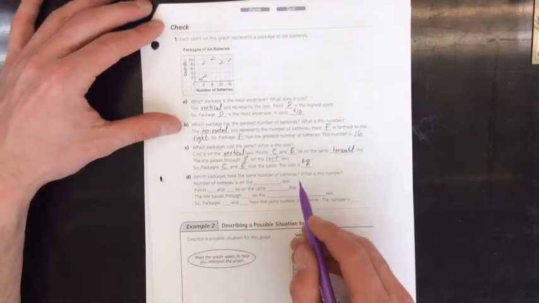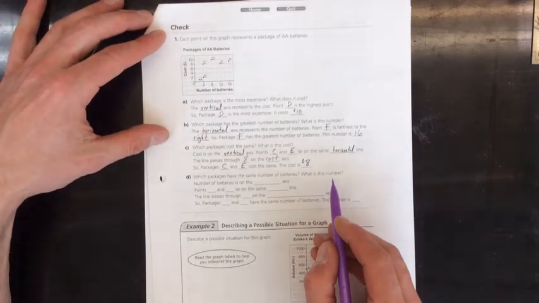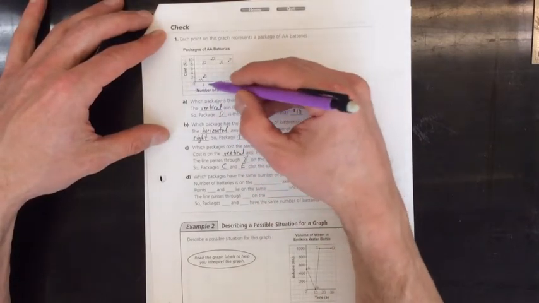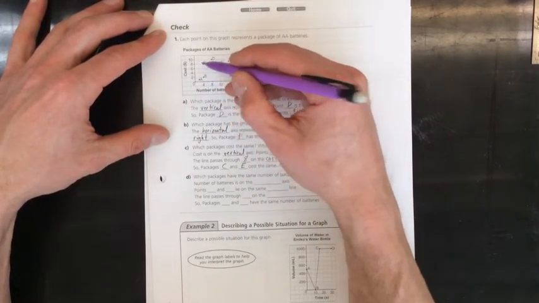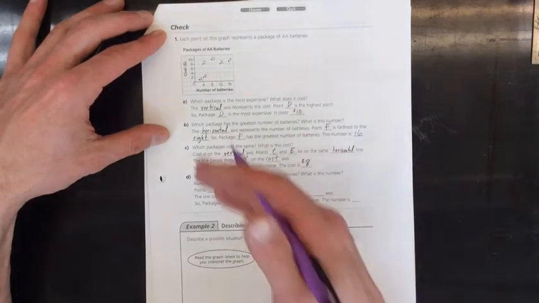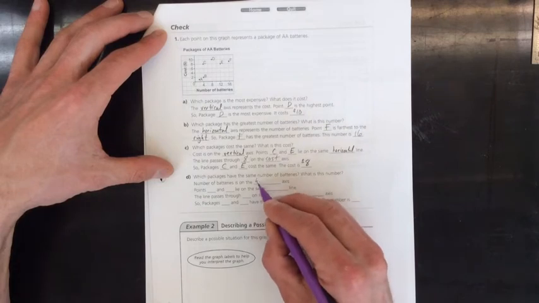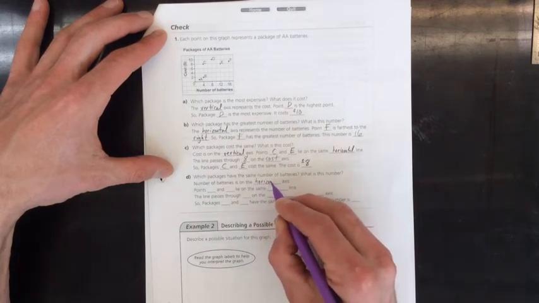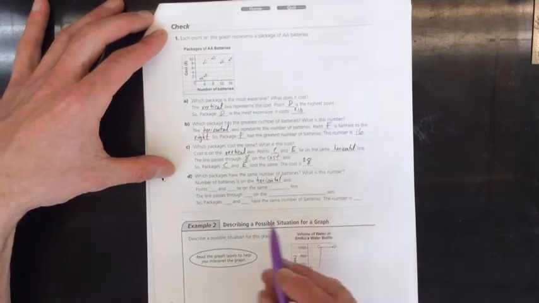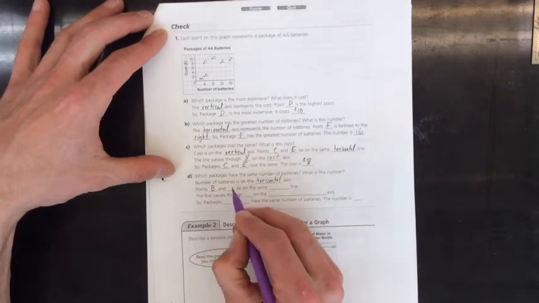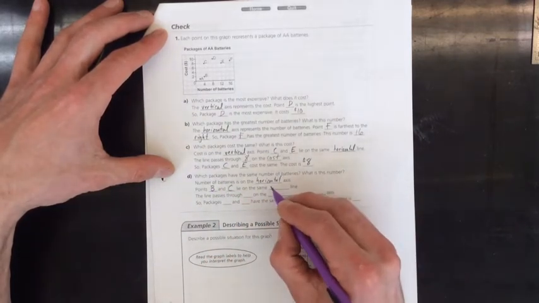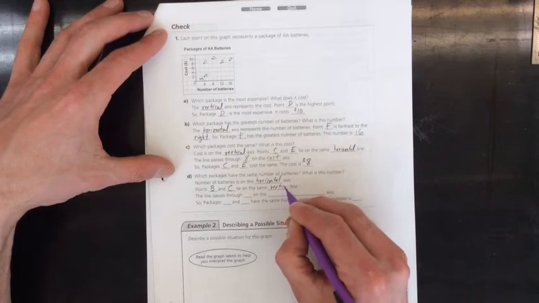Which packages have the same number of batteries? If I look here at the number of batteries, I notice that B and C are in the same vertical line. Number of batteries is on the horizontal axis, and points B and C lie on the same vertical line.